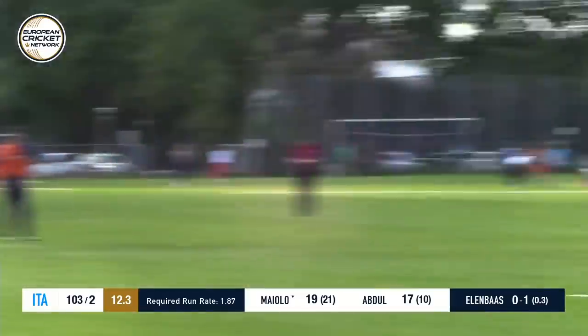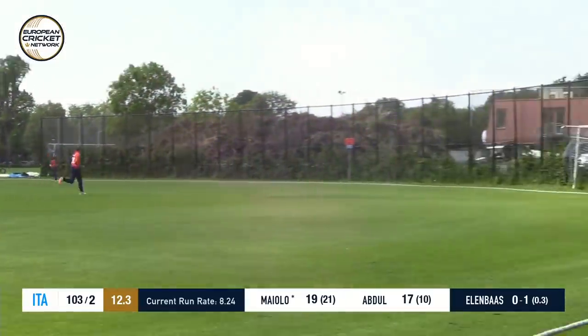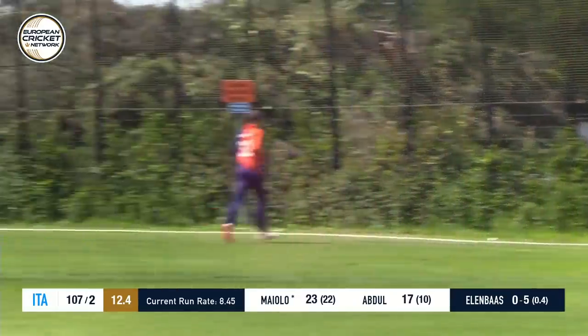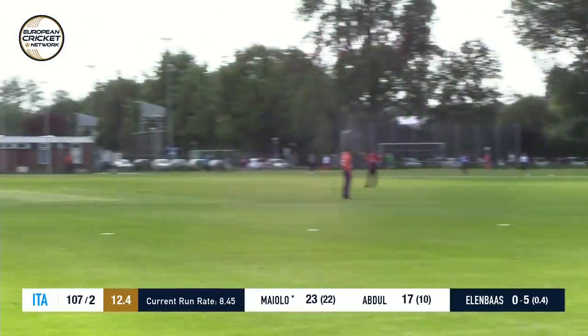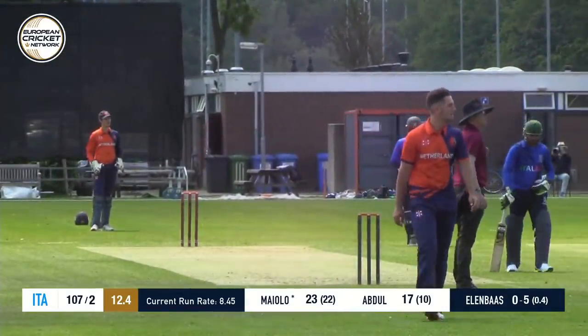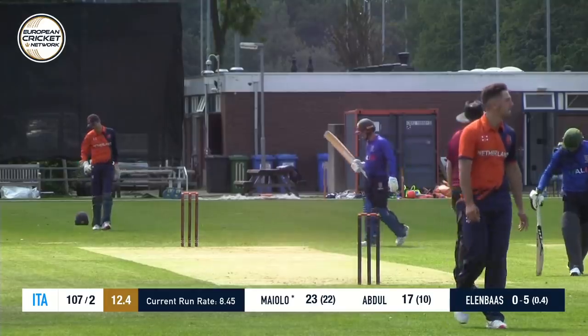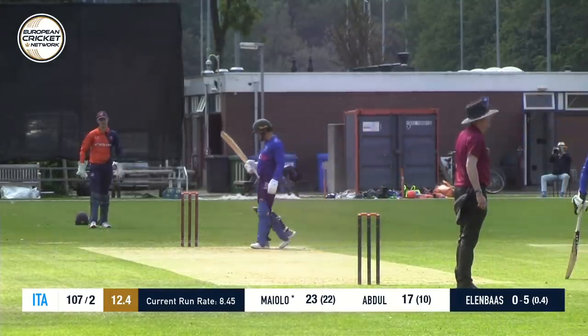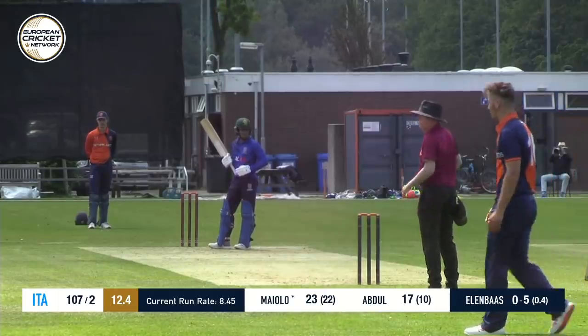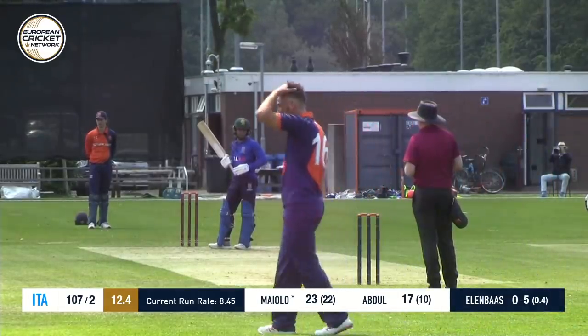As that one is creamed away, there's no fielder out there. And that's 4. So yet another boundary for the Italians. Just swinging hard, and it's all coming off at this point. So Mayolo moves to 23 now.